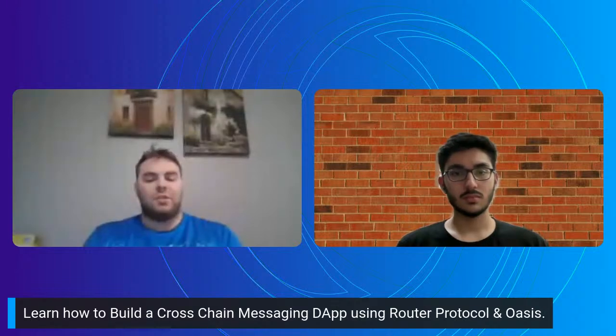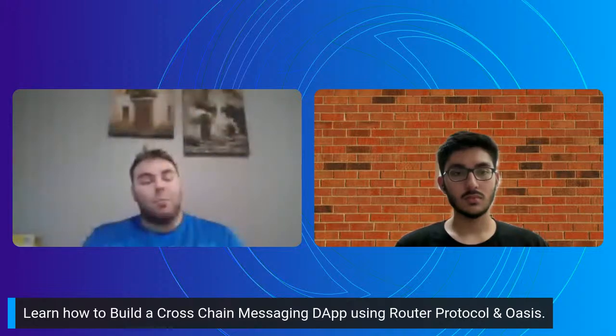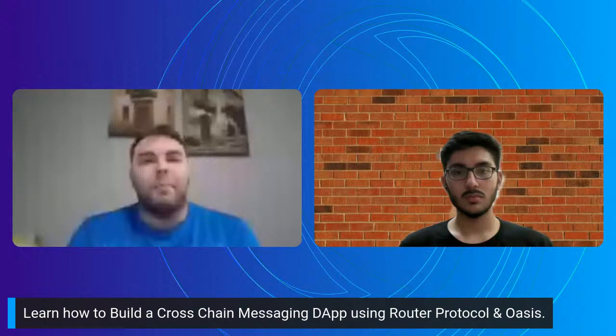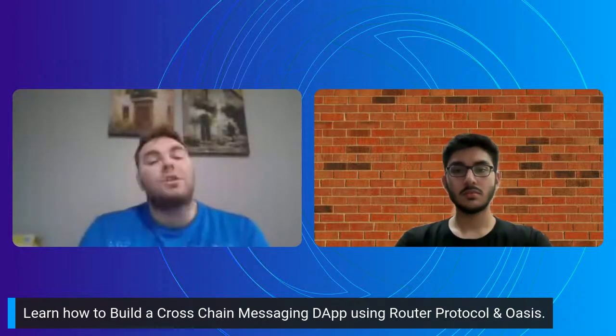So every transaction on the Oasis Sapphire network is encrypted by default. It goes into these TEEs, gets decrypted, and then inside the TEE it runs in the VM. Then on the output side, it gets re-encrypted based on the specifications of the smart contract and of the user.